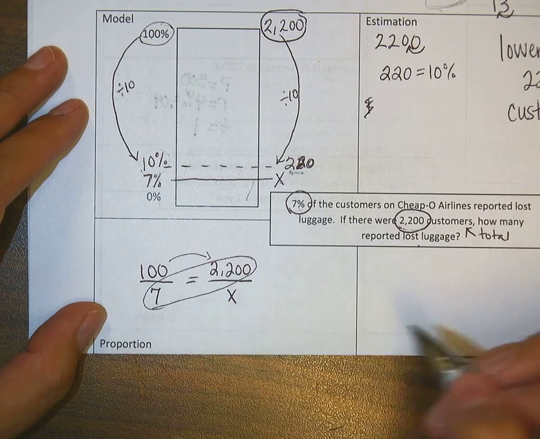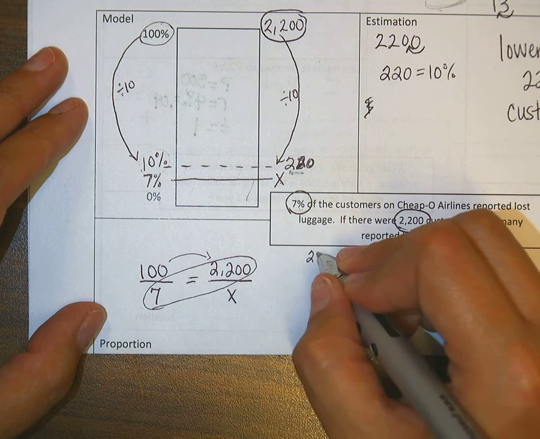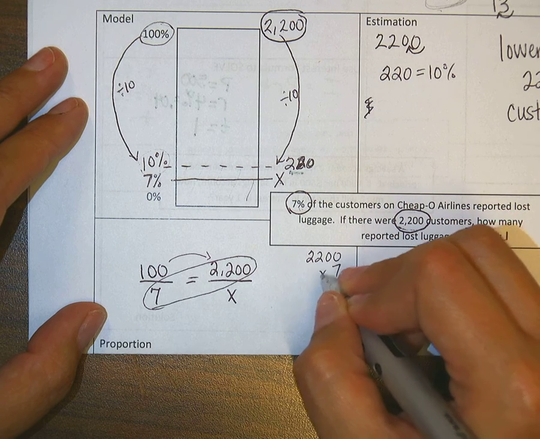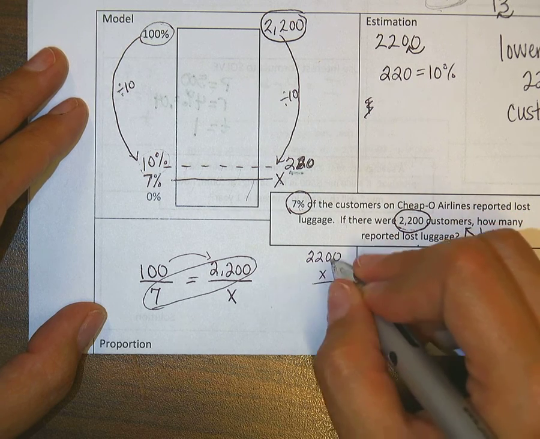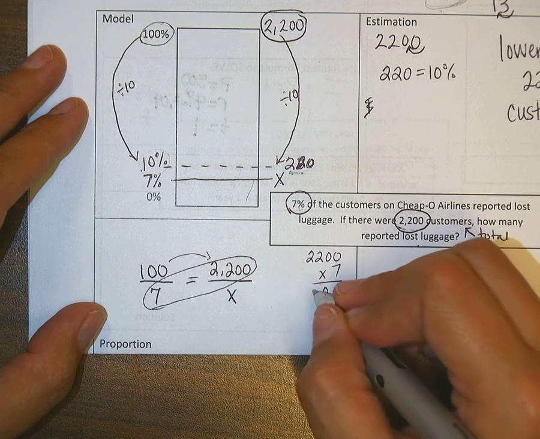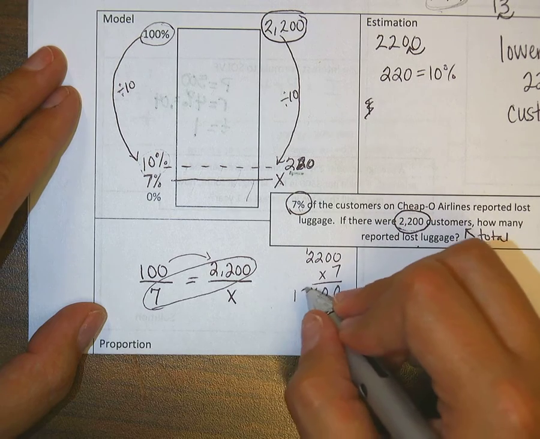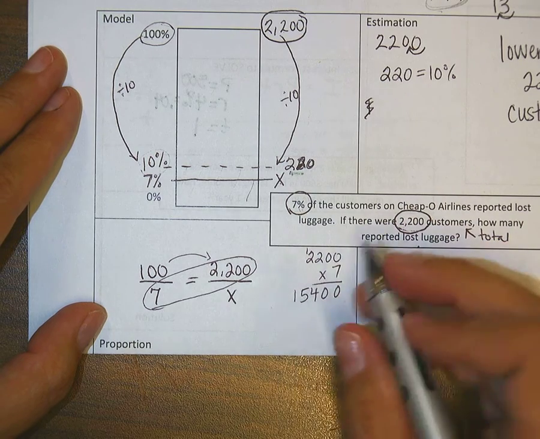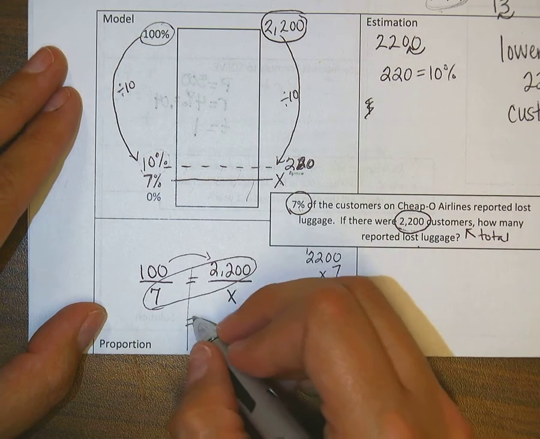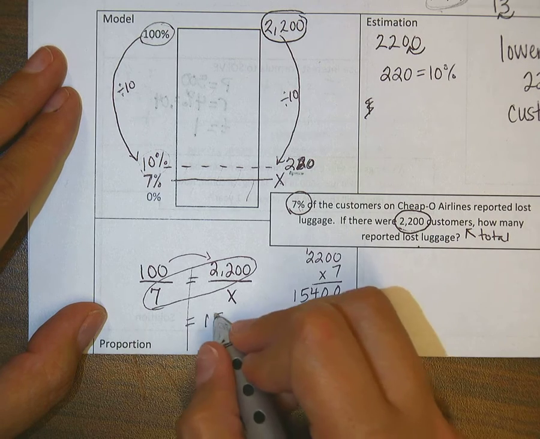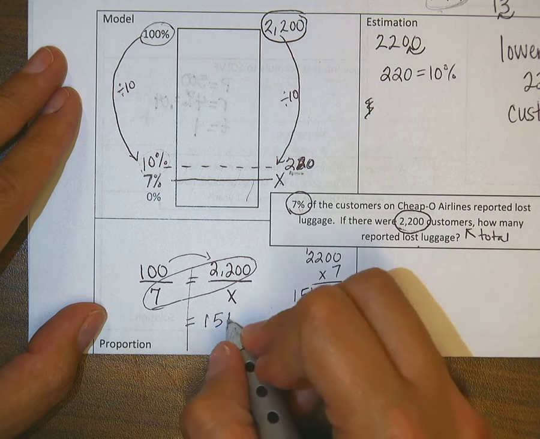I have 2,200 times 7, so I'll solve that over here on the side. 7 times 0 is 0, 7 times 0 is 0, 7 times 2 is 14. Carry the 1, 7 times 2 is 14 plus 1, 15. Now that looks like a really large number, but we're not quite finished yet. That can go on either side of my equal sign.